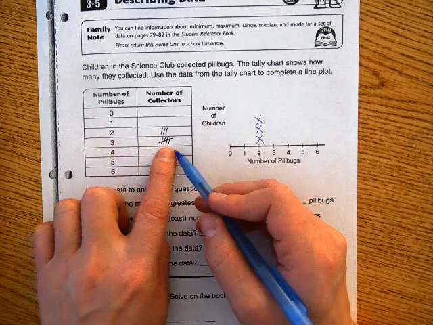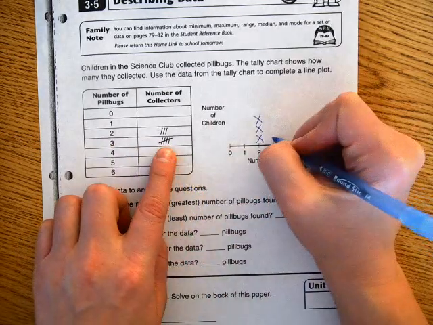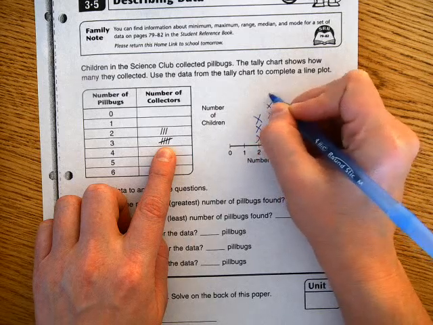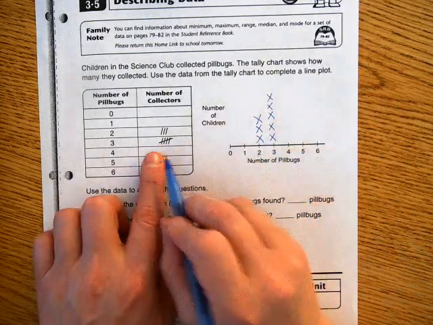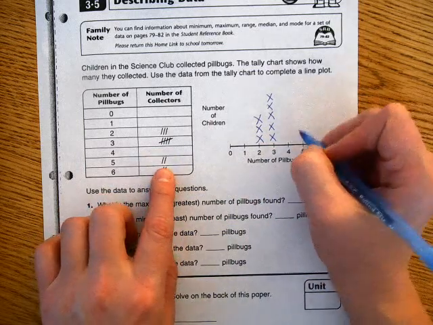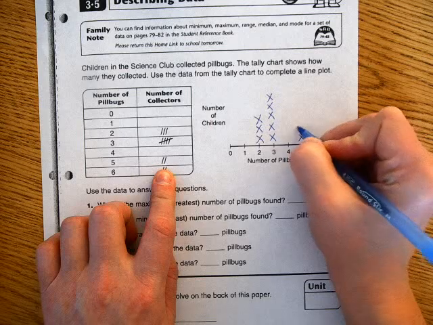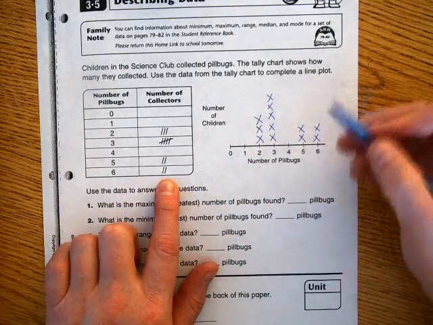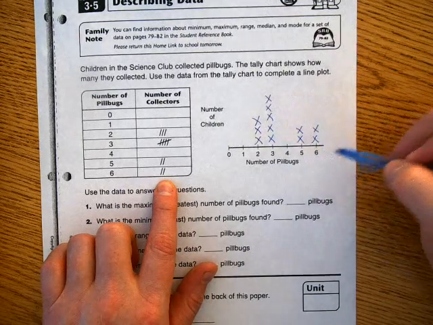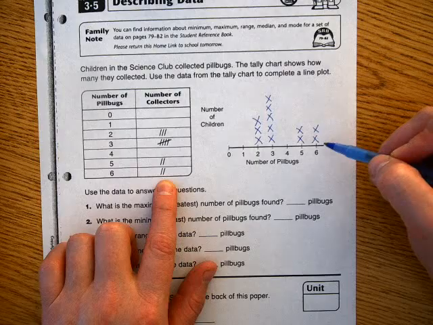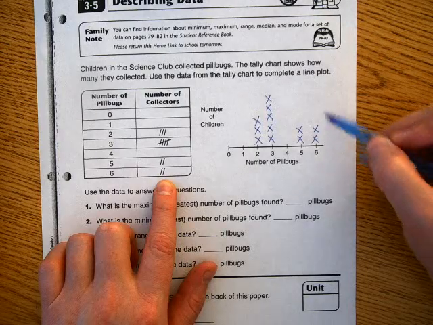How many children collected 3? 5 children collected 3. So we're going to say 1, 2, 3, 4, 5. And how many children collected 4? No one. How many collected 5? 2 children collected 5. And how many children collected 6? 2 children collected 6. So this is what a line plot looks like when you're done. It's X's that go up like a bar graph would.